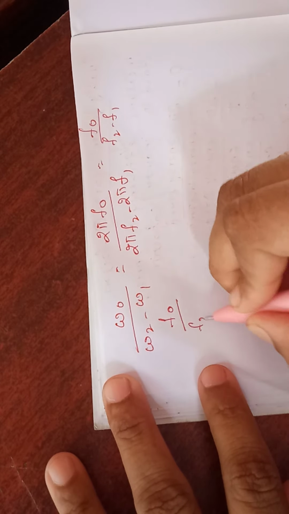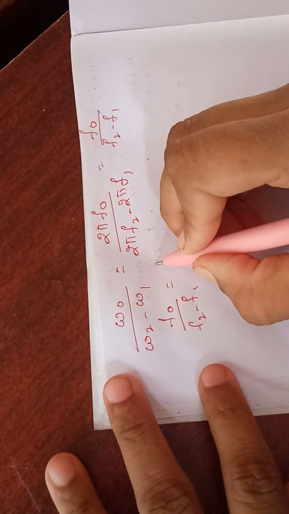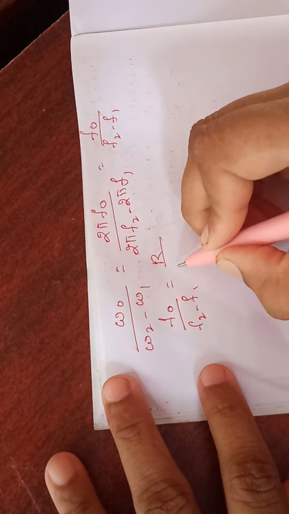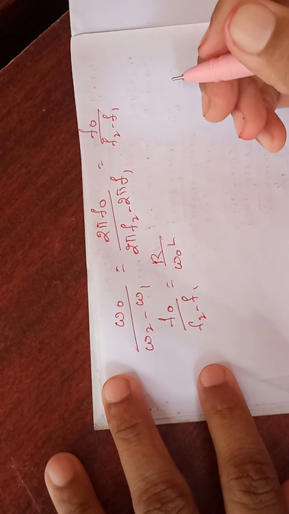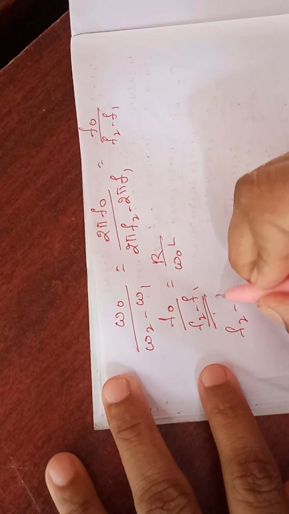But the sharpness of resonance we got is equivalent to omega naught L by R. But what we want is the bandwidth.